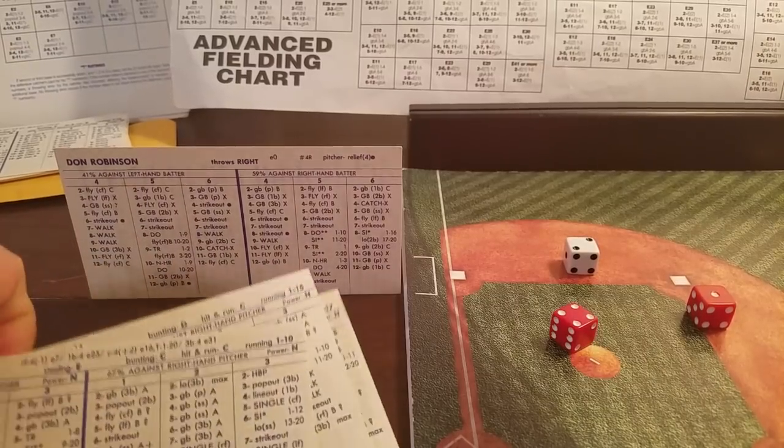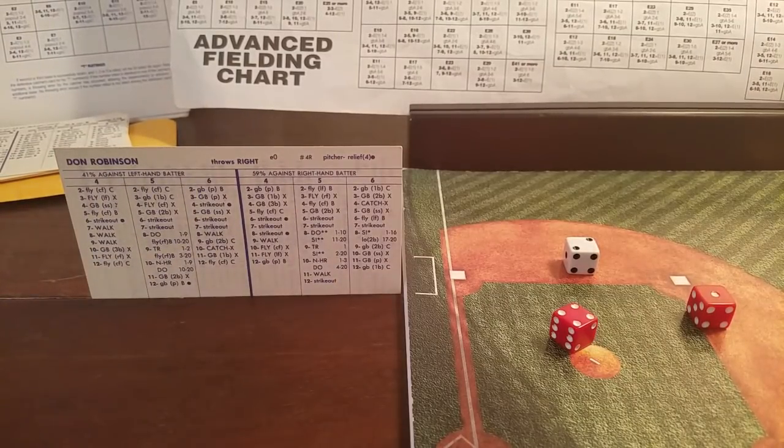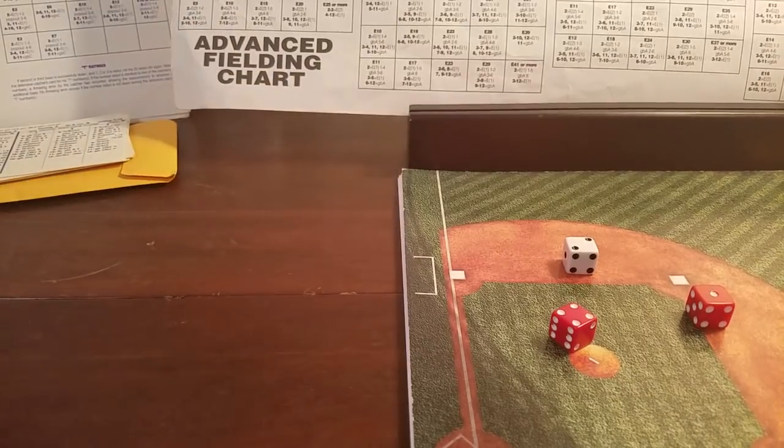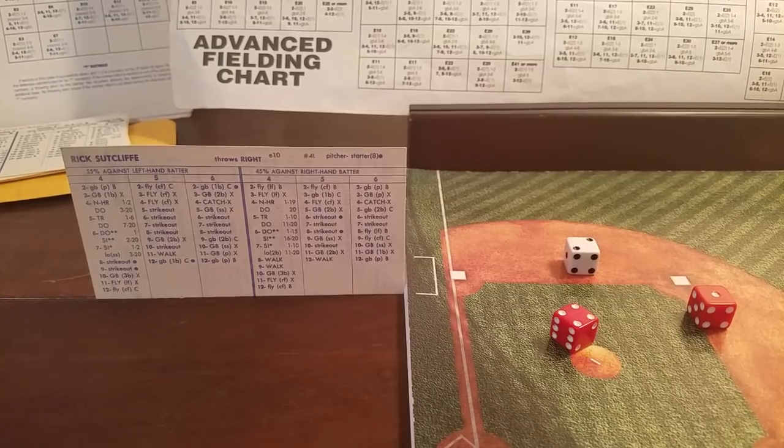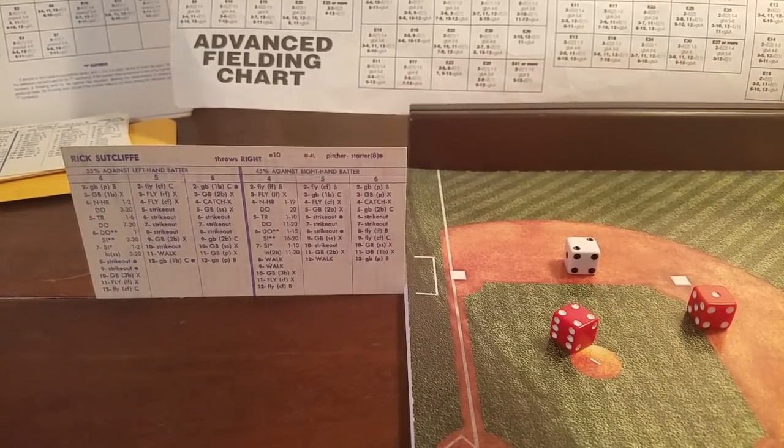And Sutcliffe's going to try to finish it out, although Lee Smith is ready in the bullpen if needed. But they're going to at least give him a chance to get the complete game, if at all possible. Scheduled hitter is Robinson, but he's going to be called back for a pinch hitter. And they're going to use Lee Lacy, I believe. Yeah, Lee Lacy is your pinch hitter.